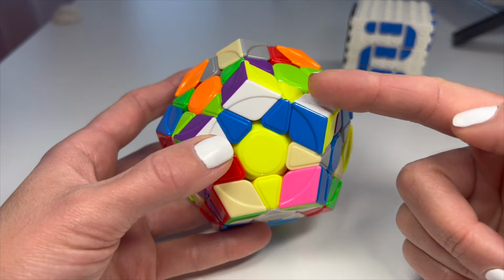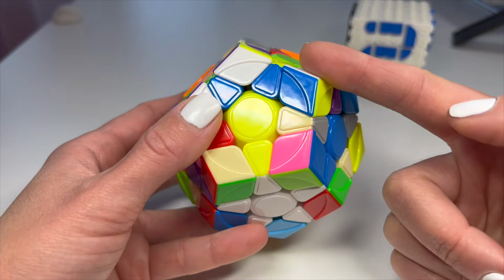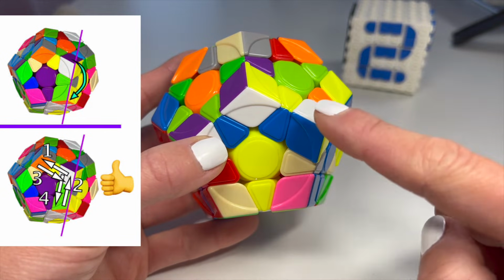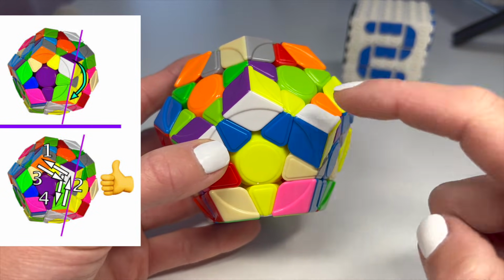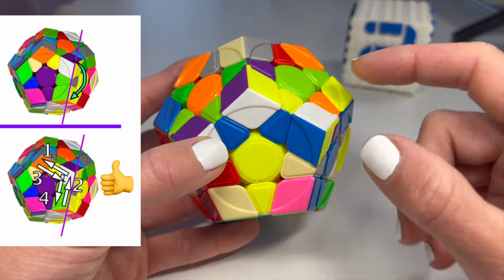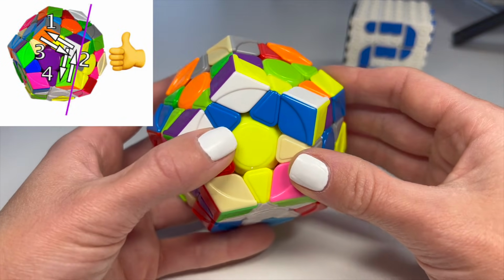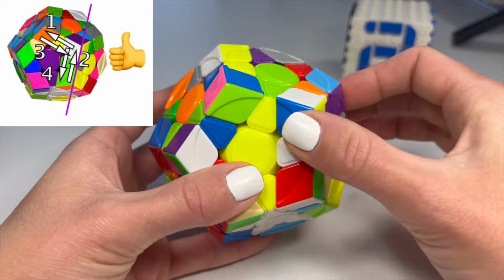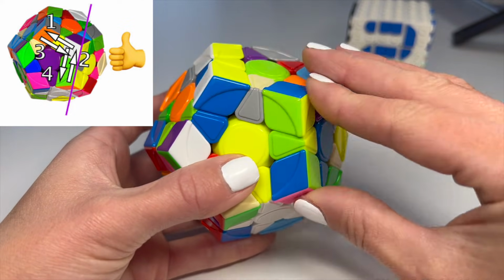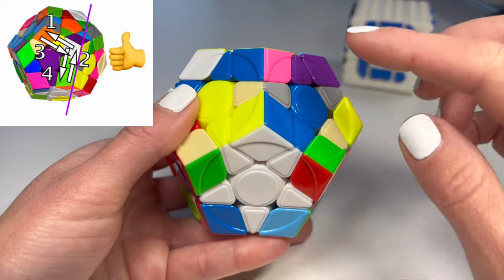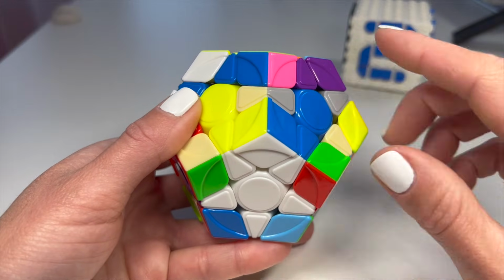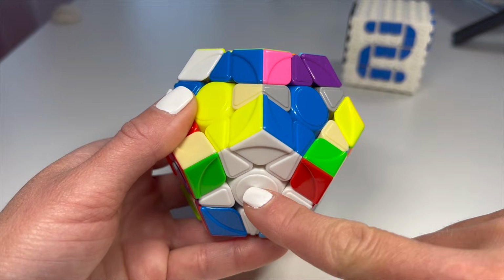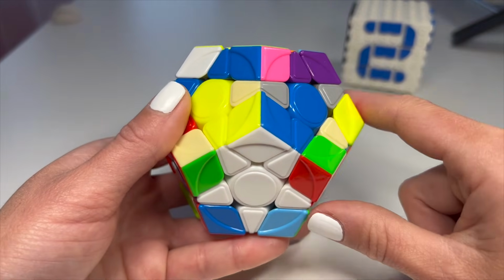So I have a white on top. Hold the Megaminx, the white side on the bottom, our white corner on the top right, and let's apply the right-hand algorithm 3 times. 1, 2, 3, 4, repeated 3 times. The corner is done. It has white, blue and yellow colors and placed between white, blue and yellow centers.